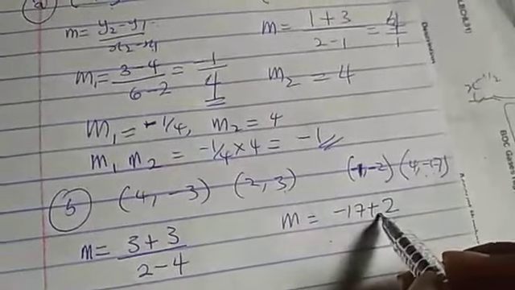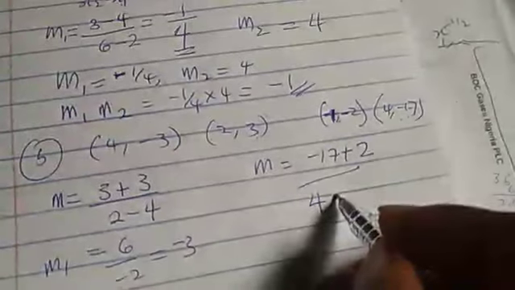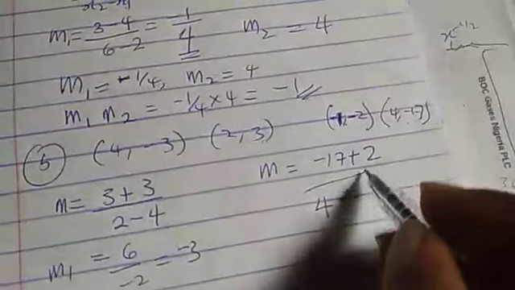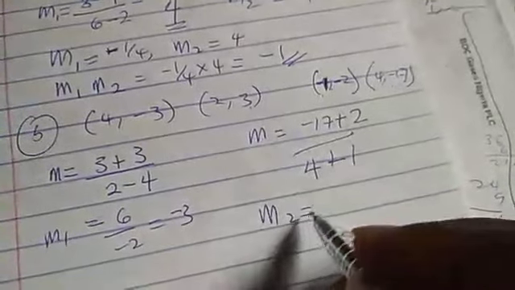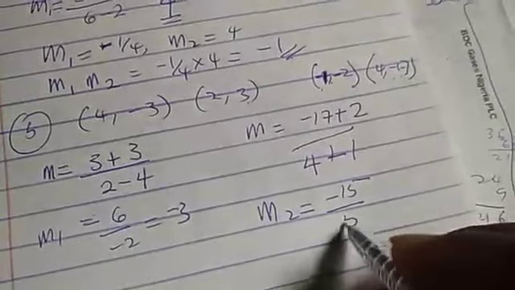While this one is another m. Use the formula: minus 17 minus (minus 2), making plus, that is y2 minus y1 over x2 minus x1, which is minus 1 minus 4. So this one will be equal to minus 15 divided by 5.